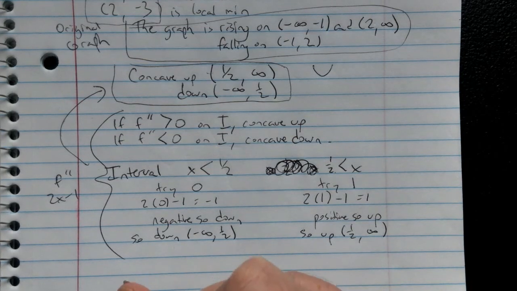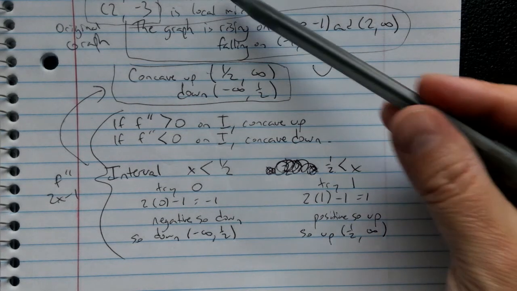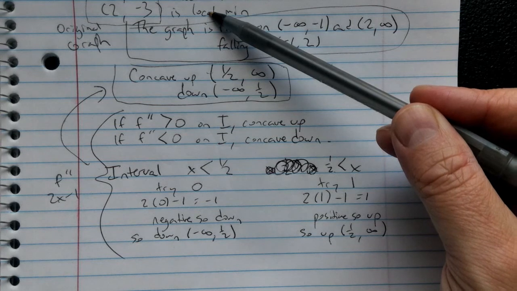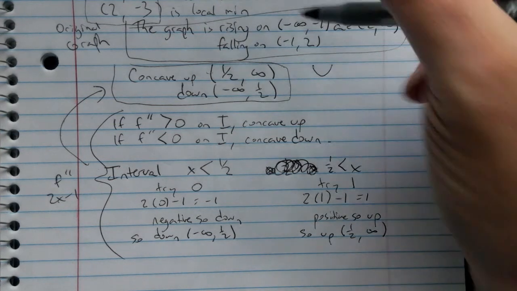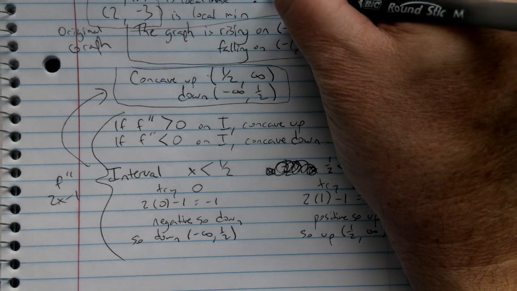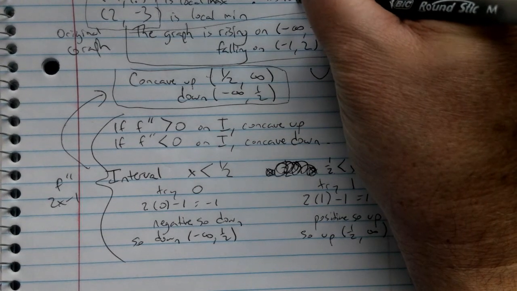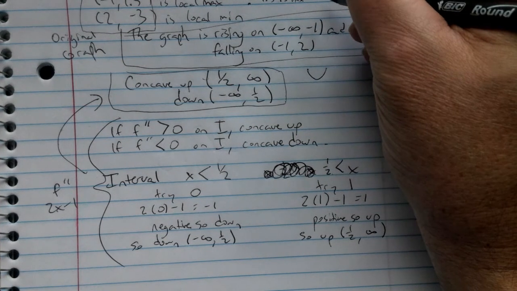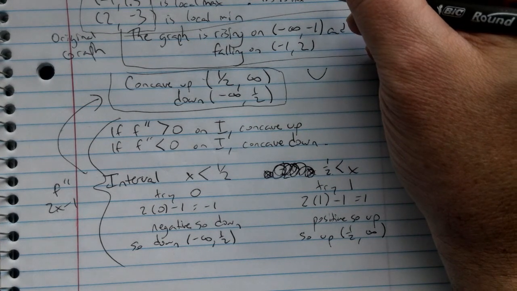Earlier we talked about the maximum and minimum, and so the way they describe that is 1.5 is the max at -1.